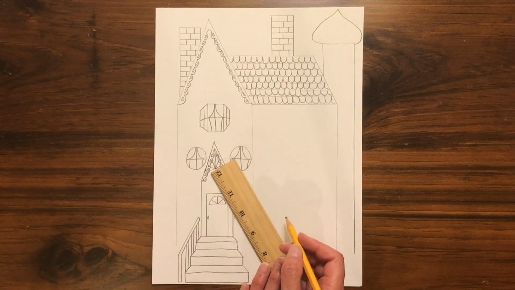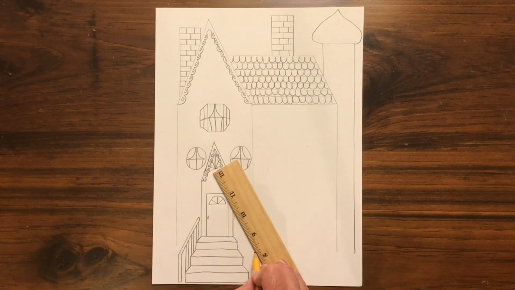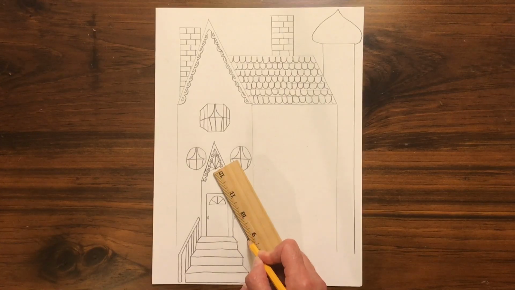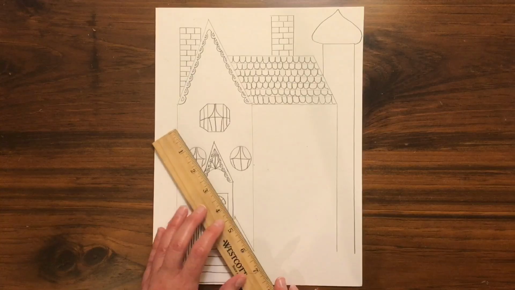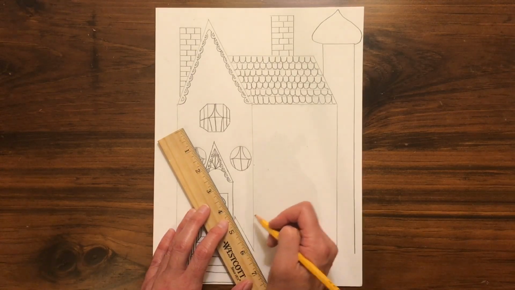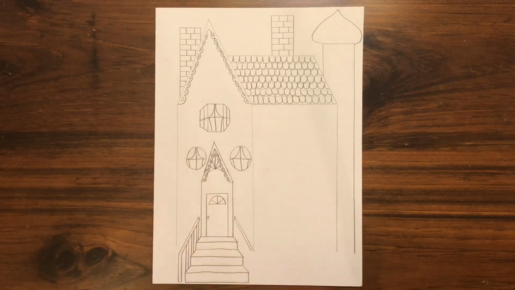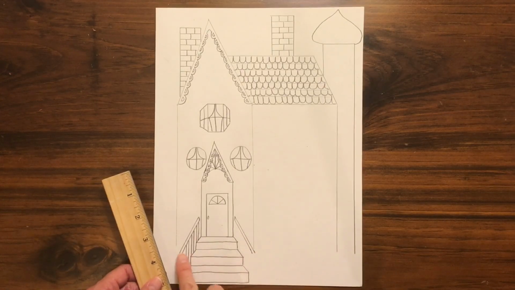And then I want to angle it down diagonally to about there. Try to make them equal.